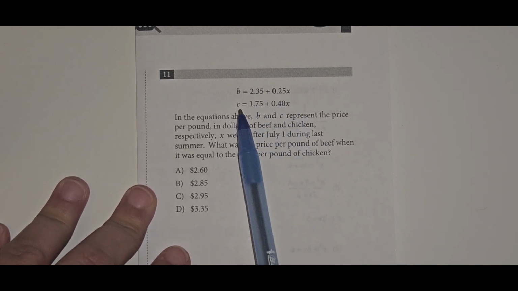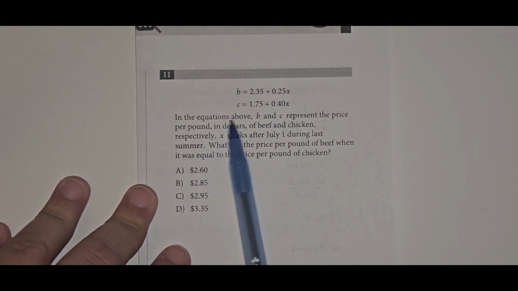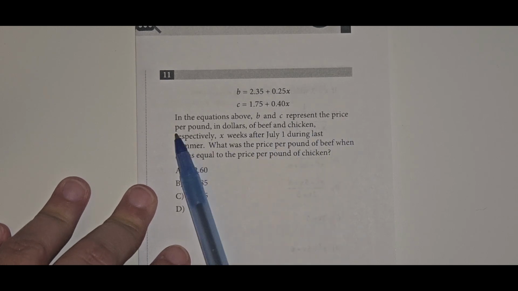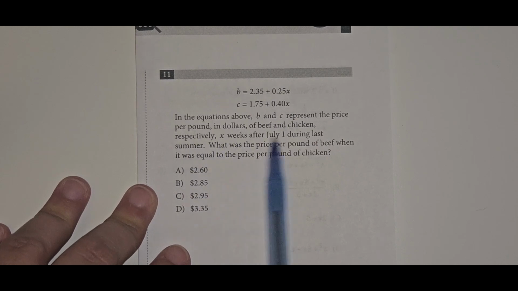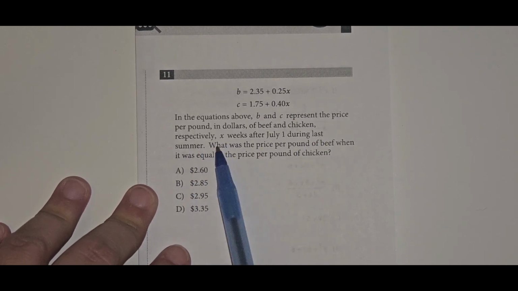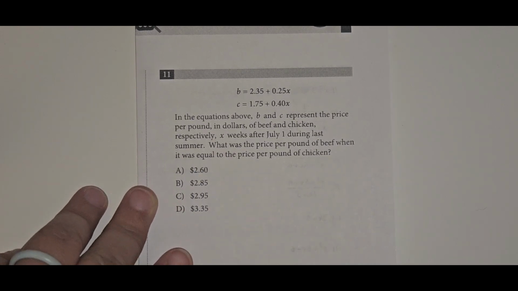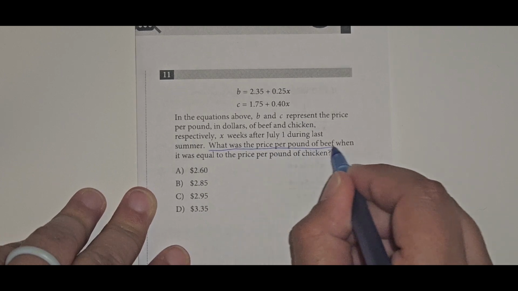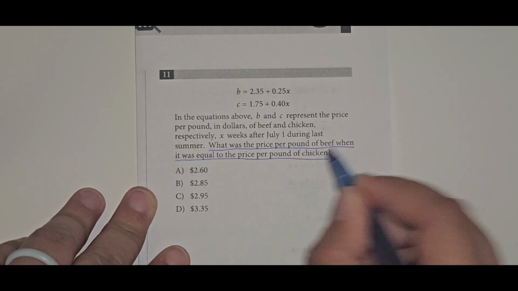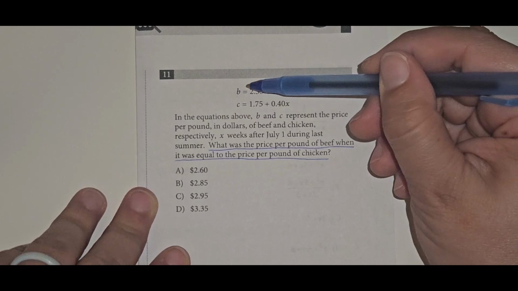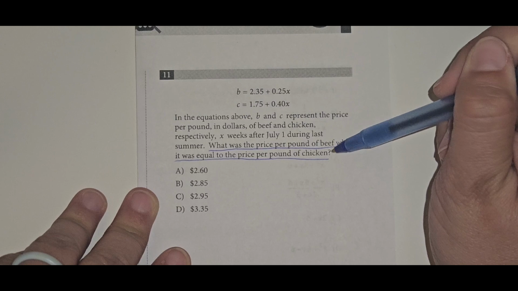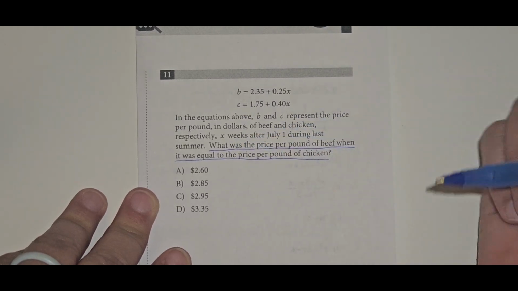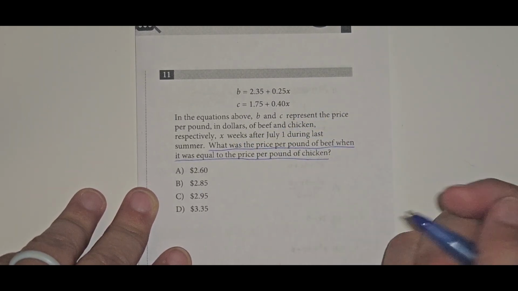All right. So we have, in the equation above, B and C represent the price per pound in dollars of beef and chicken, respectively, x weeks after July 1st during last summer. What is the price per pound of beef when it was equal to the price per pound of chicken? All right, let's go ahead and underline the question. So we already know that B represents beef and C represents chicken. So they're asking when it was equal. So all we're going to do is set the two equations equal to each other.